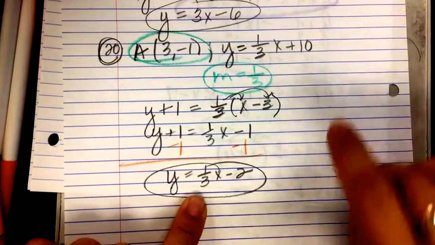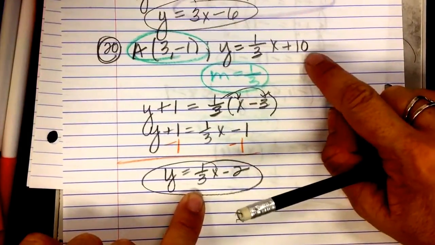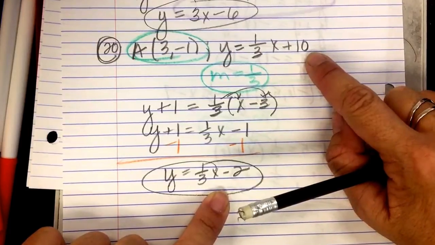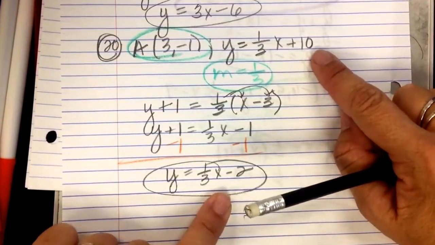So this equation of the line is going to be parallel to this. The one we started with had a y-intercept of 10. This one has a y-intercept of -2. That was the 4 problems practicing parallel lines.